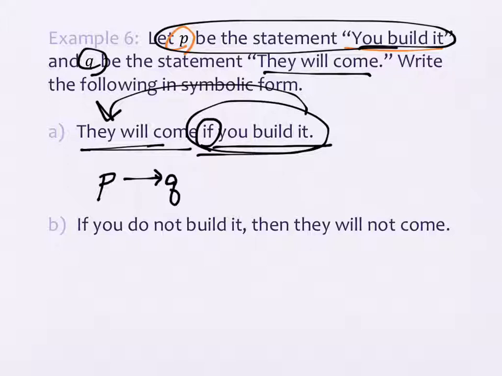On the second one, it's a little bit easier because the if actually shows up at the beginning. It says if you do not build it. So what is that going to look like? Tilde P. P is you will build it, so tilde P is you do not build it. And because it's an if-then statement, we do our arrow next, and it says, then they will not come. That is tilde Q.